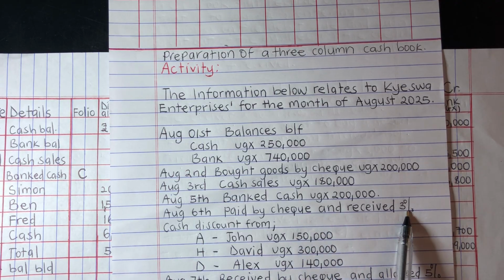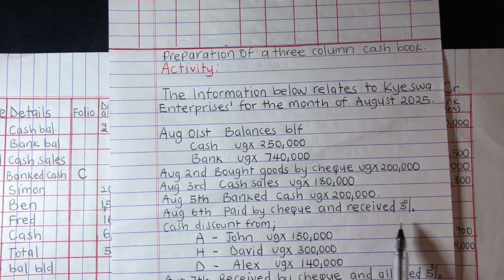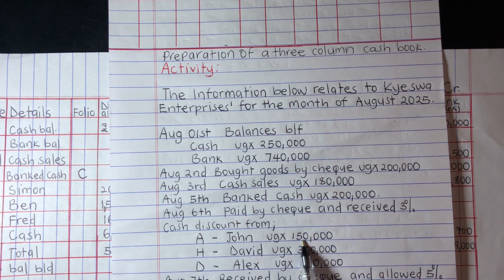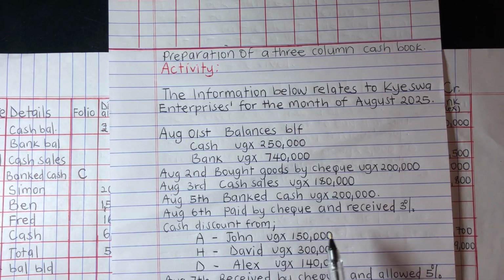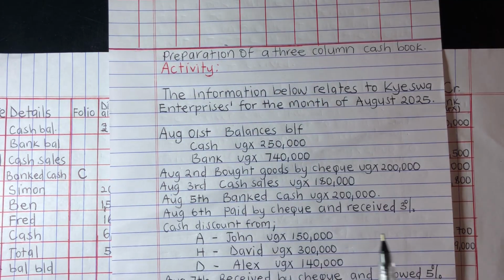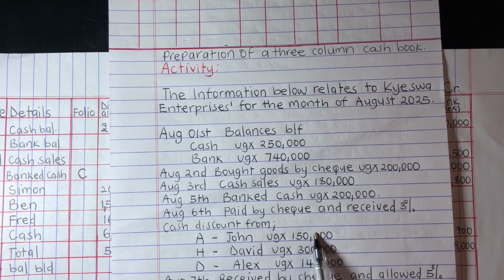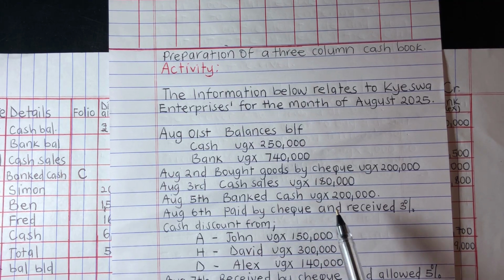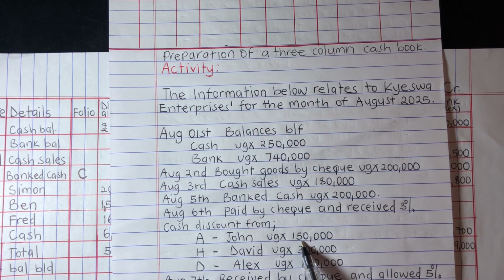So you get the percent and reduce it from here. So 3 over 100 times 150,000, it is 4,500. So you reduce the discount he received and you subtract it from 150,000. So 150,000 minus 4,500. So the discount received, you're going to record 3 over 100 times this, which is 4,500, and you're going to record that 4,500 in the discount received section, and then the balance is put here.